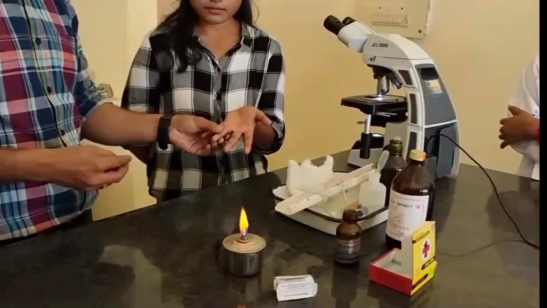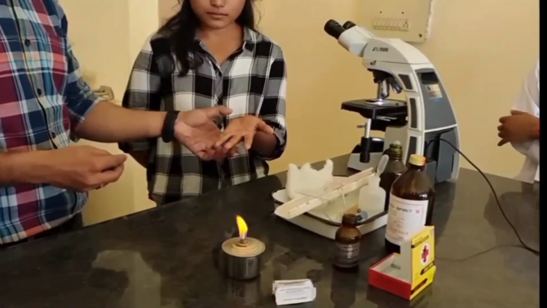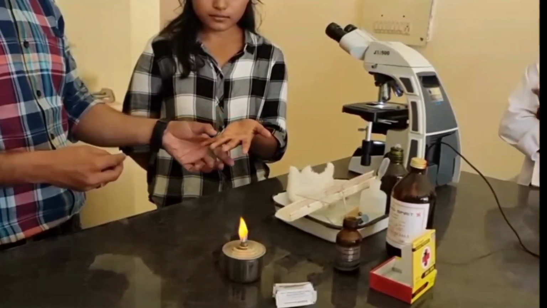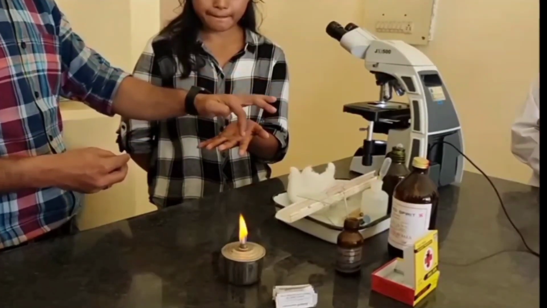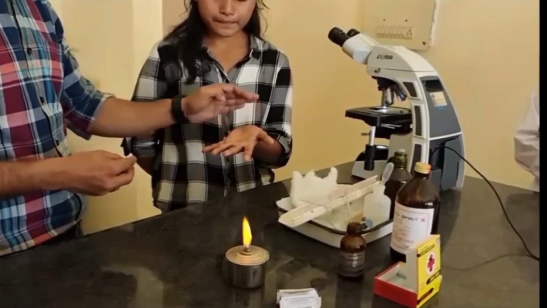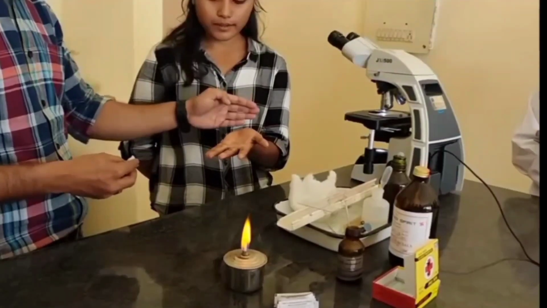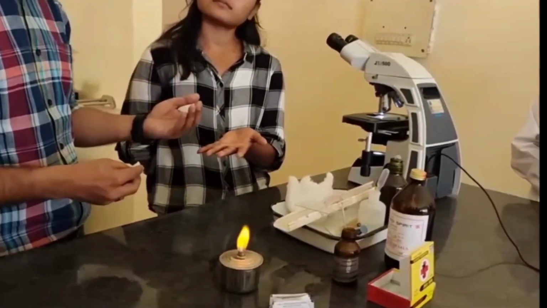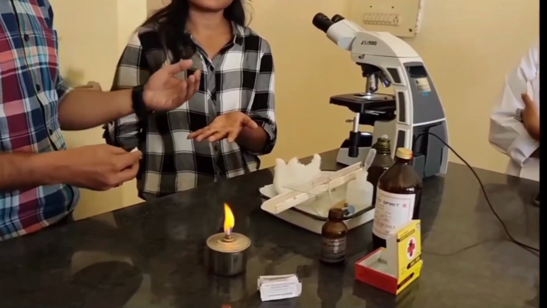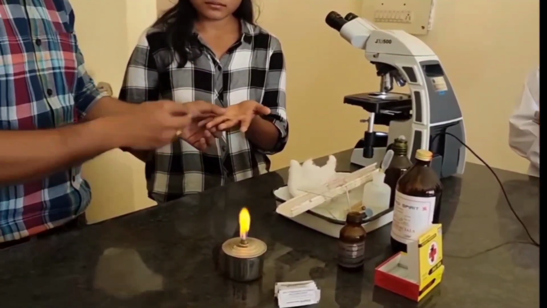Now we can use the blood sample collected in the anticoagulated vial, or we can use it directly after pricking the finger. Usually we select the left ring finger, and first of all we have to clean it with spirit soap, then wait for it to dry, and then we can flick it.